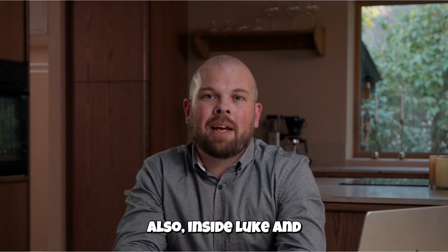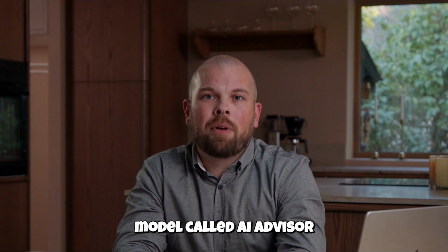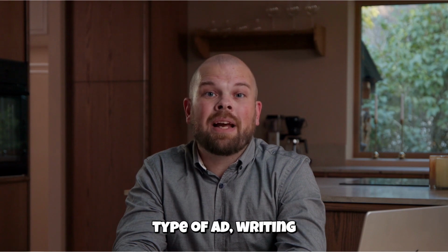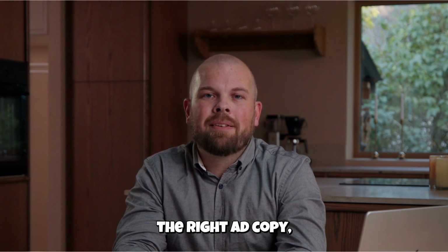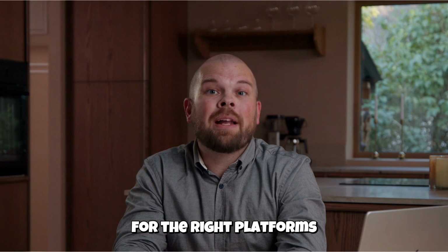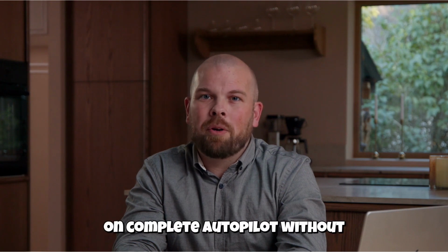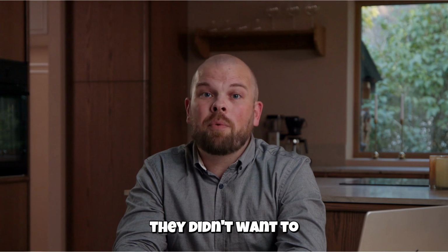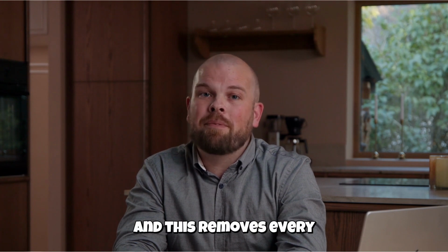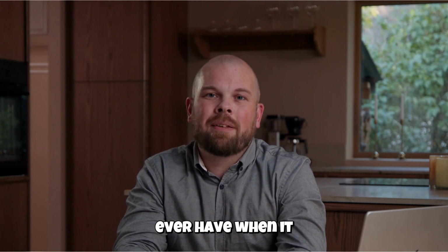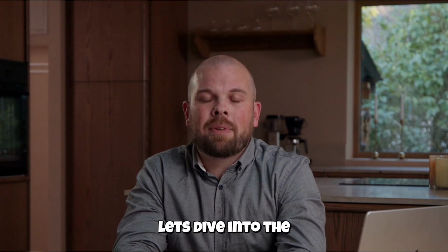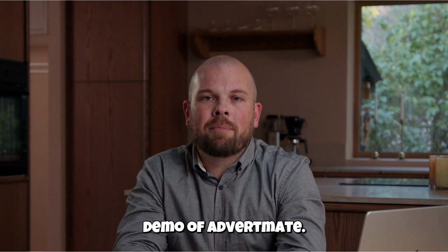Also, inside, Luke and team built an AI model called AI Advisor that takes people that are brand new at paid ads and helps them create the right type of ad, writing the right ad copy, choosing the right audience for the right platforms, and launching them all on complete autopilot without them even having to do anything themselves if they didn't want to. And this removes every objection that anyone could ever have when it comes to doing paid ads. Now, without wasting time, let's dive into the demo of Advertmate.